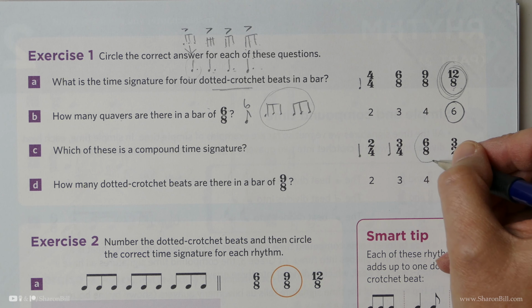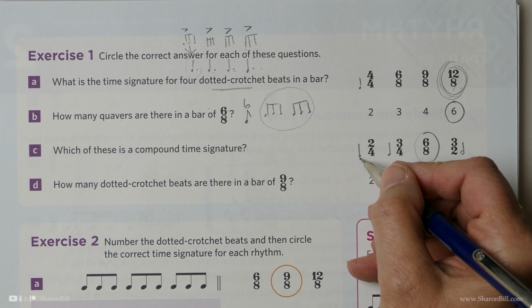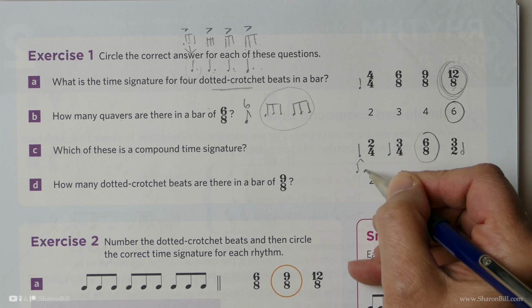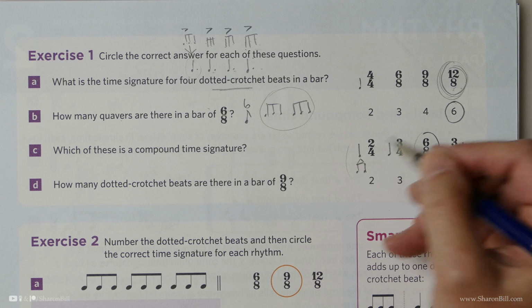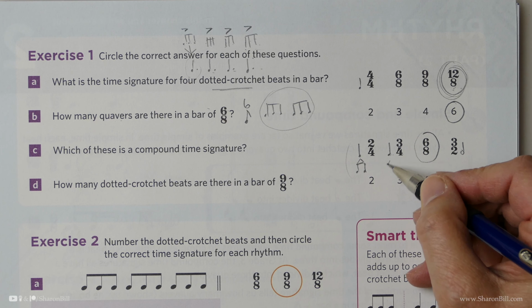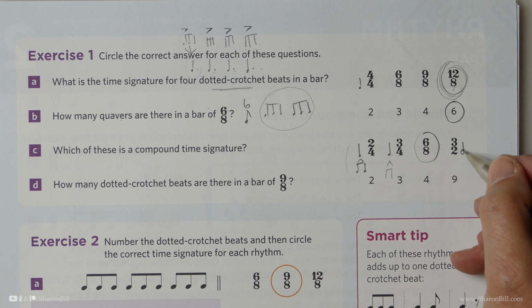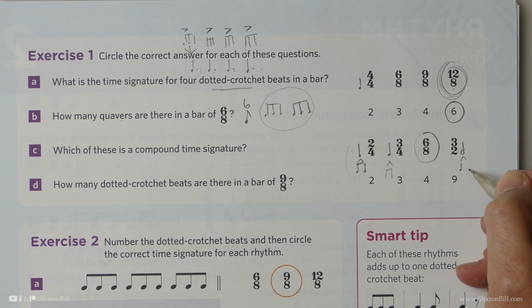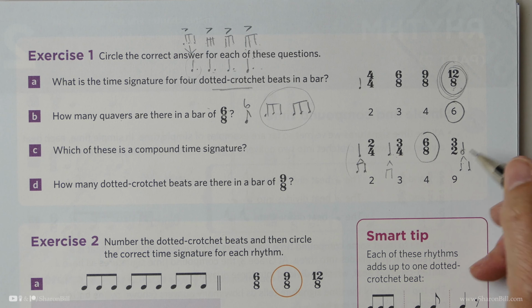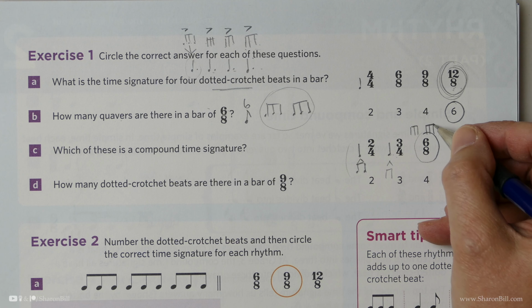And this is the one that's the compound time signature, because 1 crotchet divides into 2 quavers. That's simple. 3 crotchets, a crotchet divides into 2 quavers, that's simple. And then we can see that our minim divides into 2 crotchets, that is also simple time. 6/8 is grouped in 3s.